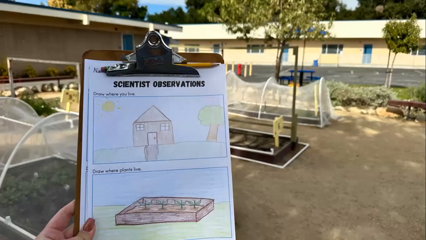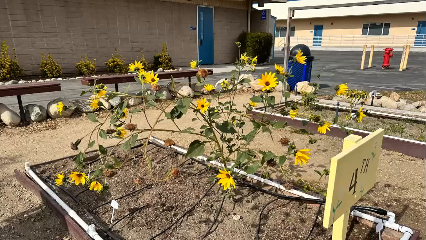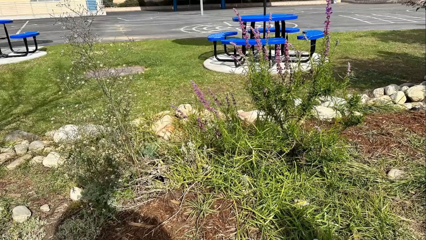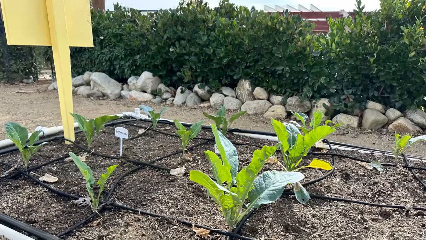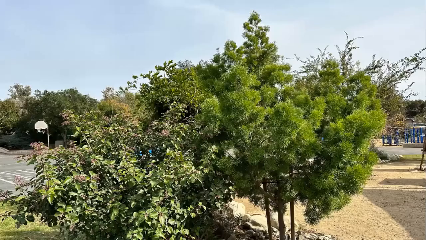While you are walking around, I want you to look at what plants are growing here and think about what they need to survive. There are many different plants in this garden, so feel free to explore any of the plants. Make sure we are using walking feet and we are not touching the plants. We don't want to make them sad. Back to Heather to talk about our next activity.